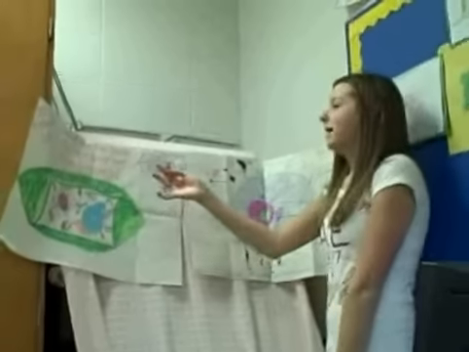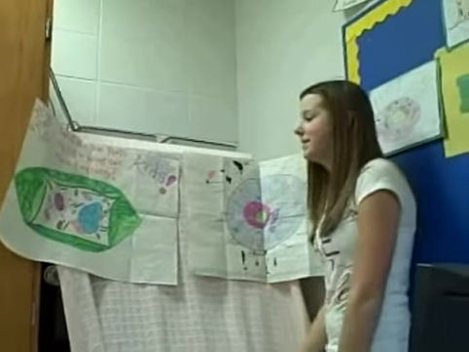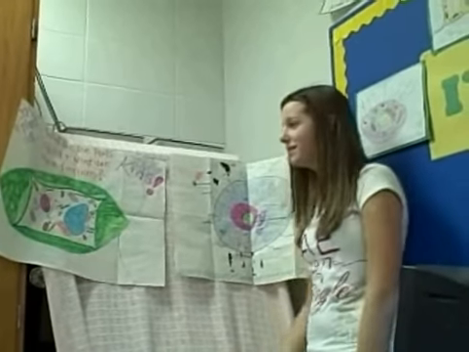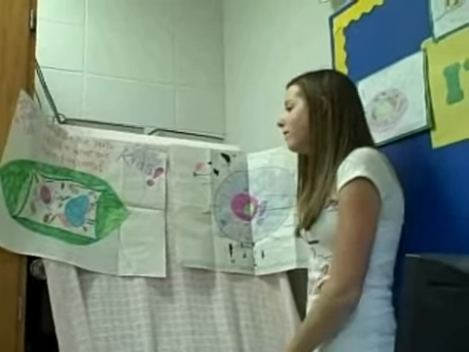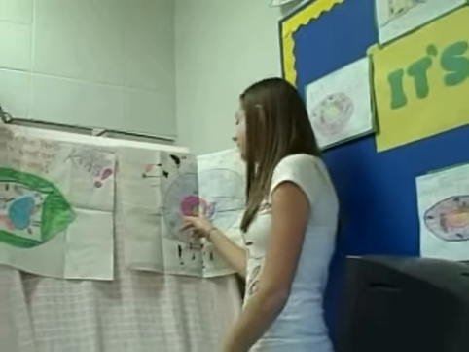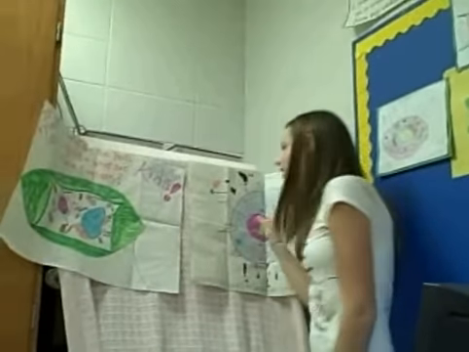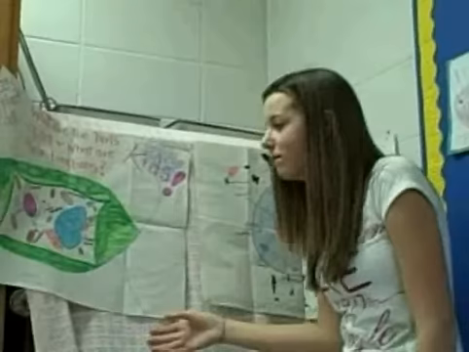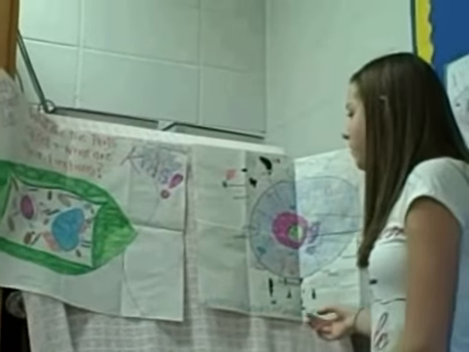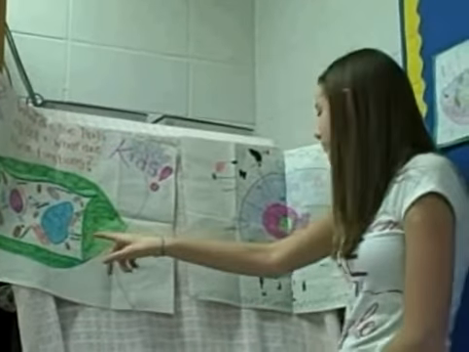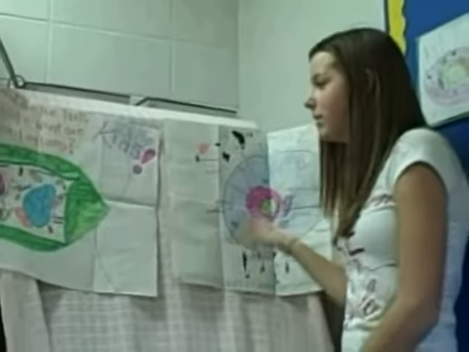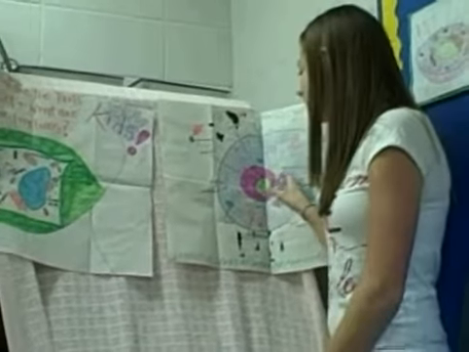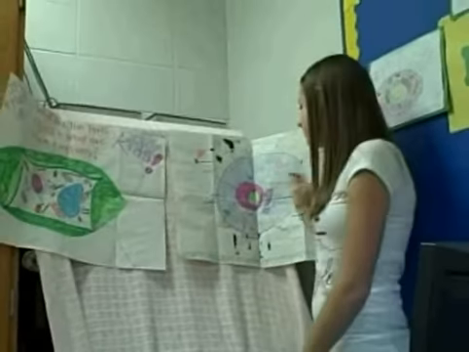Similarities between plant cells and animal cells is that, well, they're both cells. They both have a nucleolus and a nucleus, which controls all the functions in the cells and what goes on in all of them. They both have the vacuoles, which take all the trash in the cells.